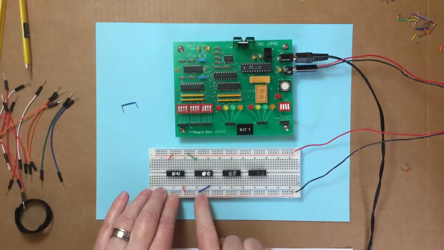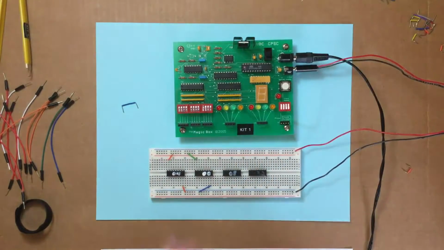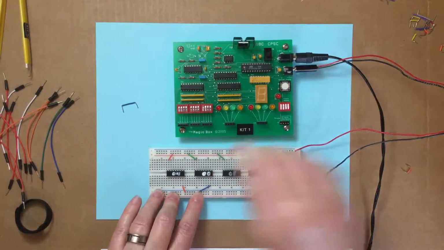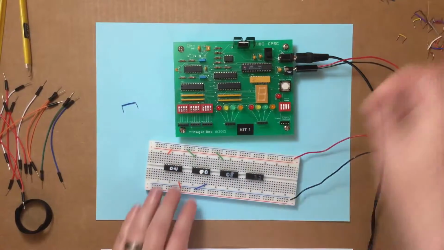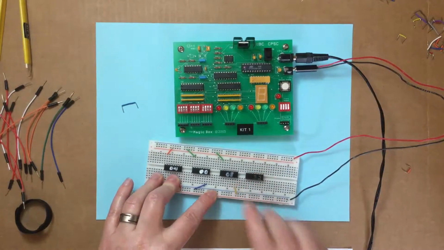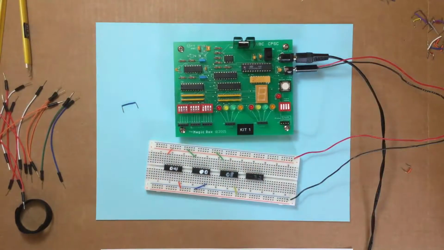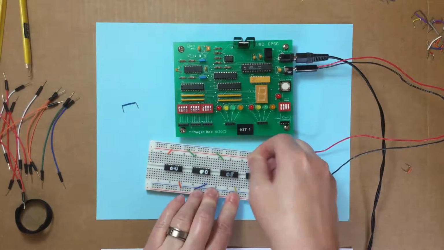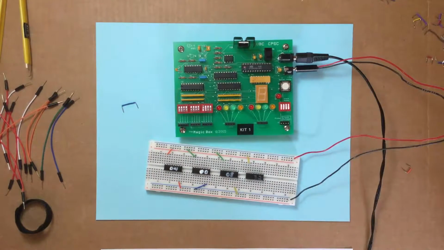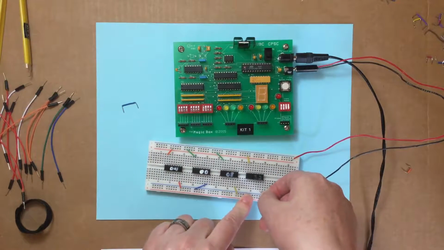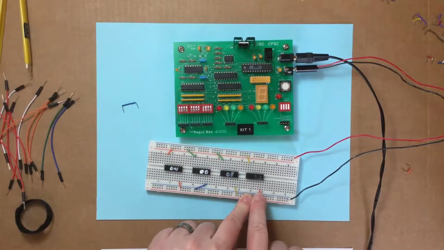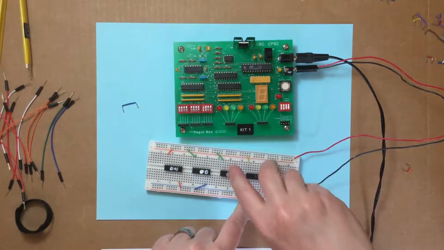So that's powered and grounded. And we need to power and ground the next one. And then power and ground the last one. Are you glad there's only 4 chips in this one? I am. And I'm just going to make sure I've got those lined up properly.